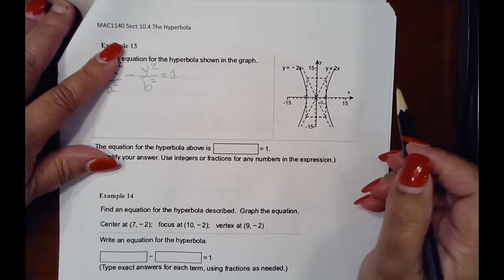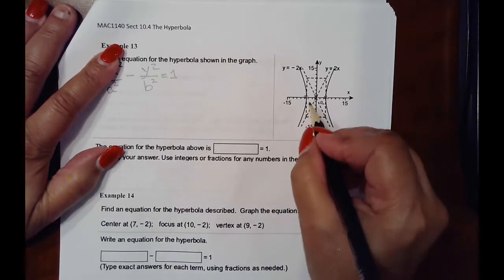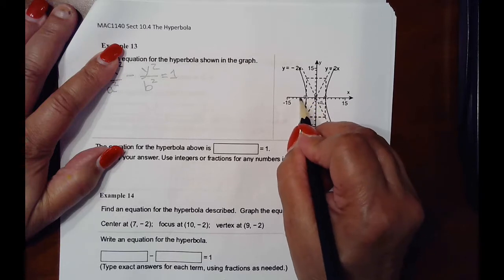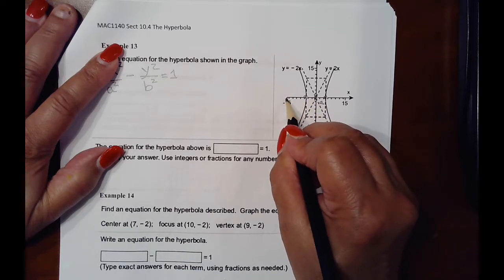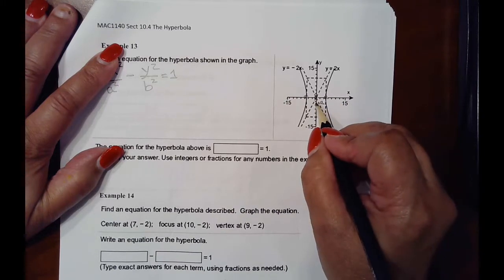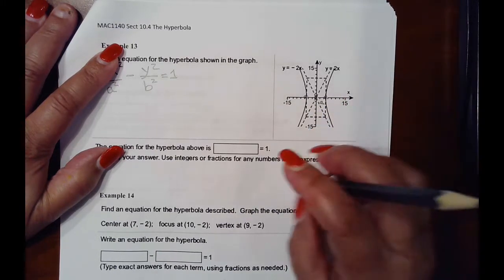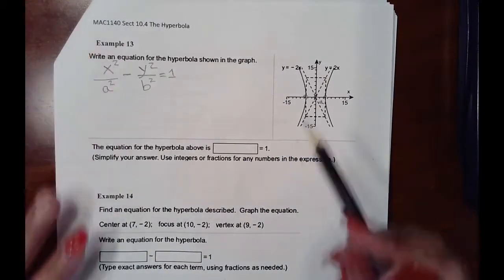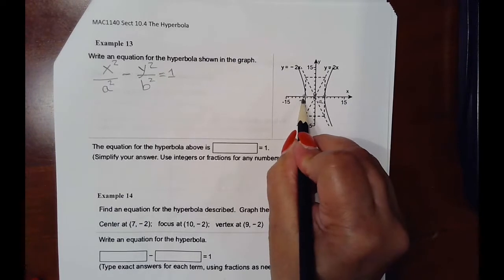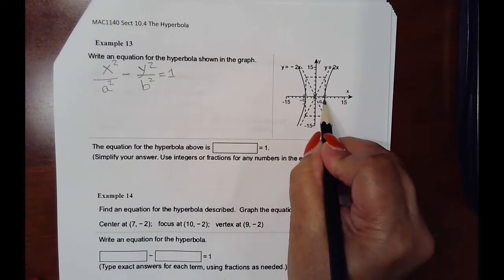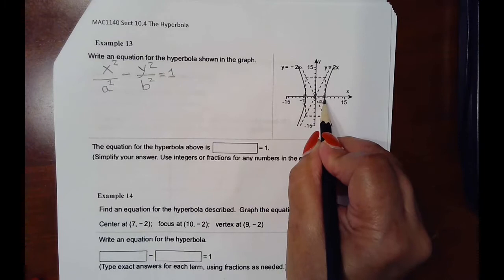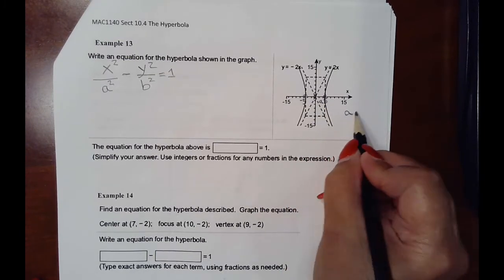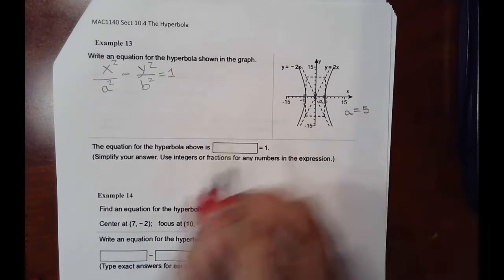Okay, now let's see what we have here. This looks like 2, 4, 6, 8, 10, 12, 14, 15. So this appears to be, where I'm hitting right here appears to be right at -5. And this appears to be just a little bit past that, so this appears to be at +5. So what you're looking at right here is an A value of 5.